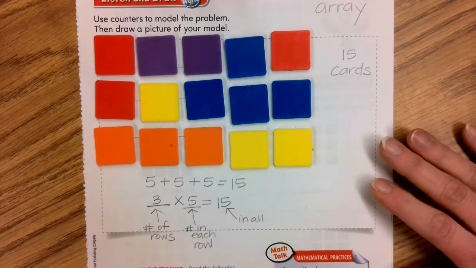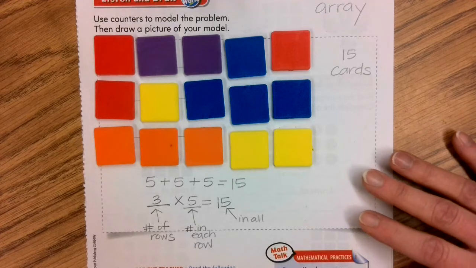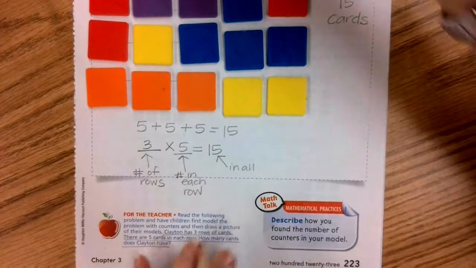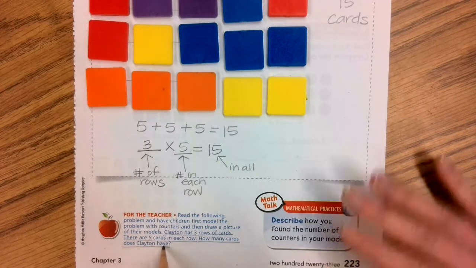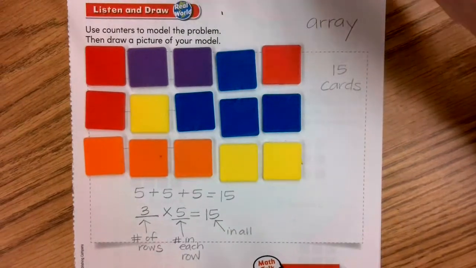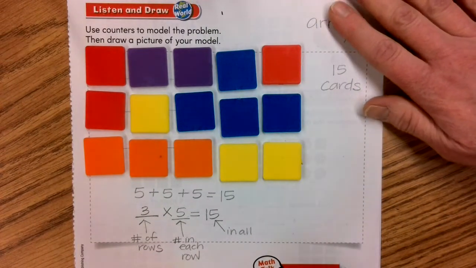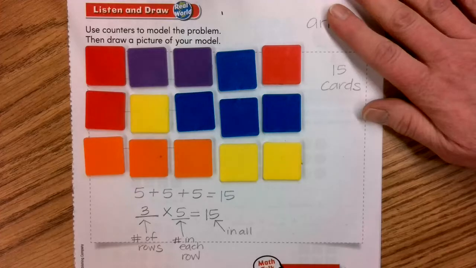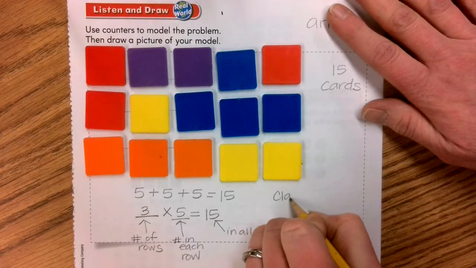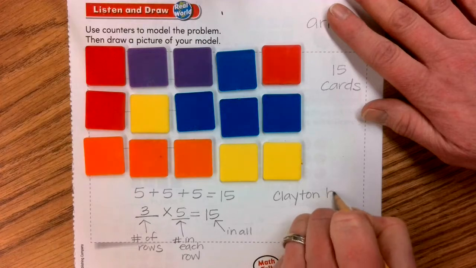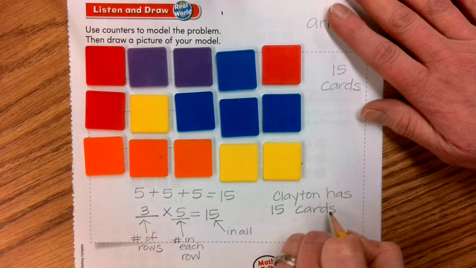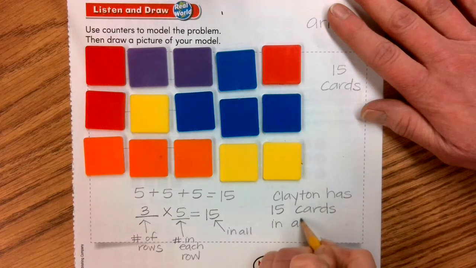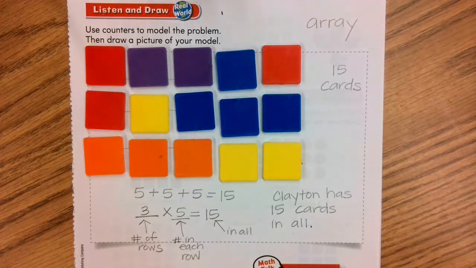Now it says, how many cards does Clayton have? Well, remember when we're writing a complete sentence, we're going to use words that are in the question. So we're going to start with Clayton has 15 cards. You could say in all if you wanted to. You could just say Clayton has 15 cards in all. And we've done all the parts to that number story.